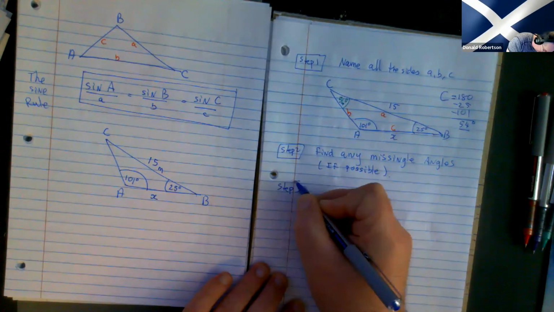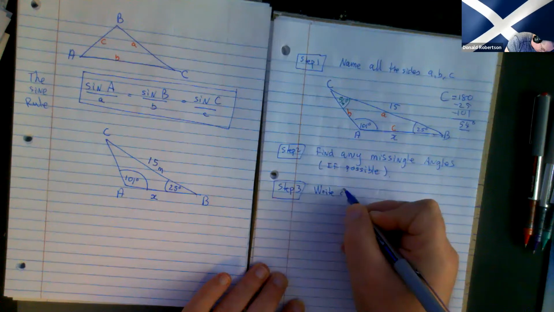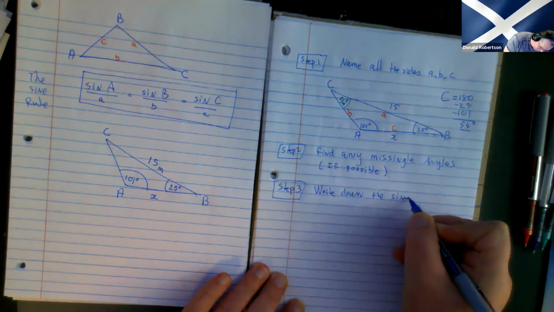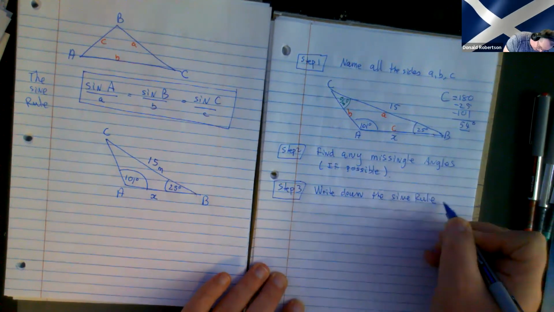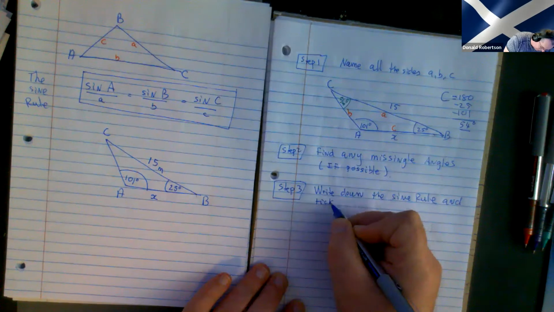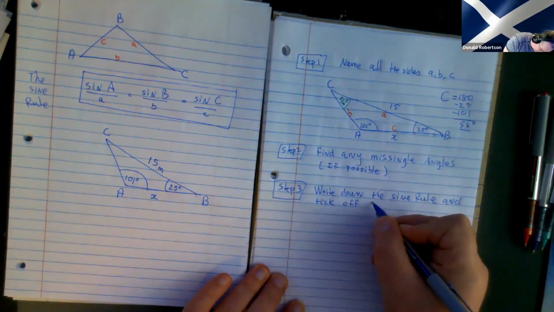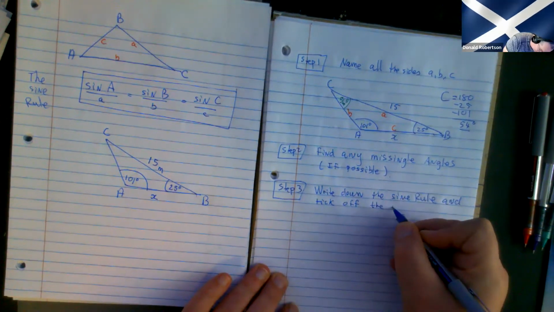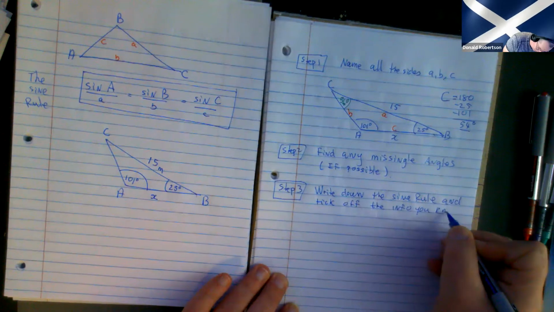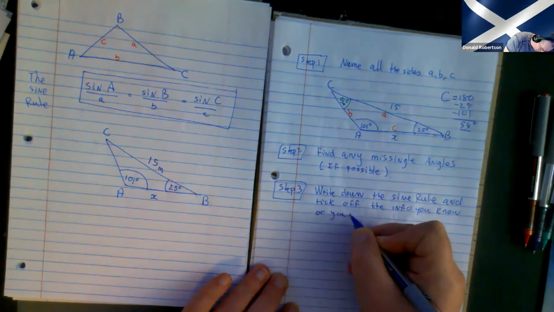Now step 3, write down the sine rule. And, well, I call it tick. I don't know what Americans call it, check, whatever. And tick off the info you know or you want to find.